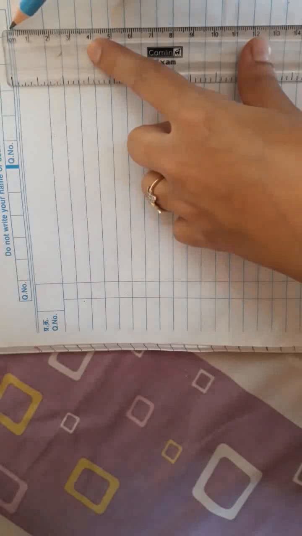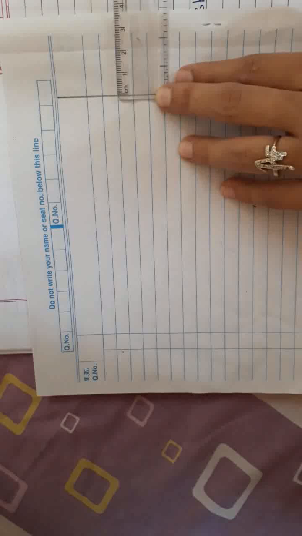The first tip here is to draw the rough column, which is a very important concept before you start your paper, because you will get the paper 15 minutes earlier than your question paper. So on each and every page you will draw a rough column of about 2.5 or 3 centimeters to do your working. Now the next point.